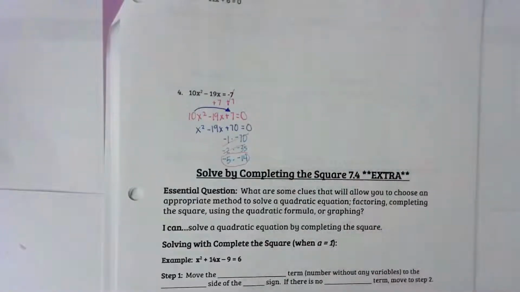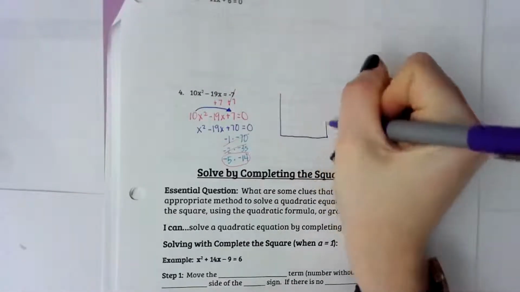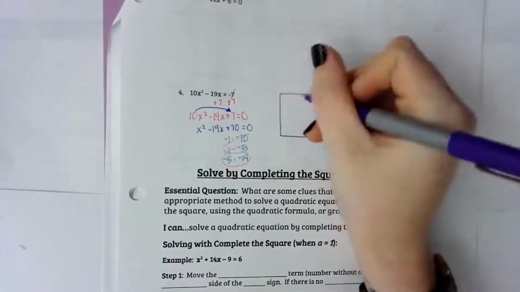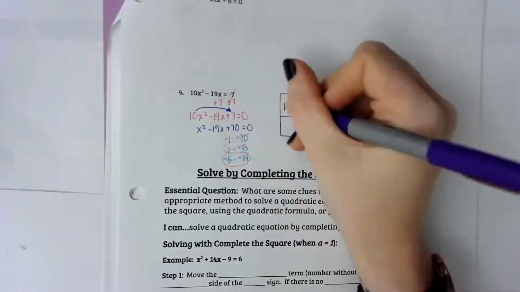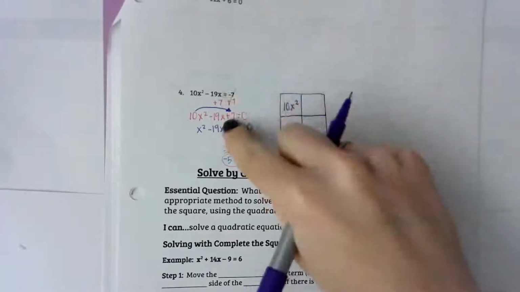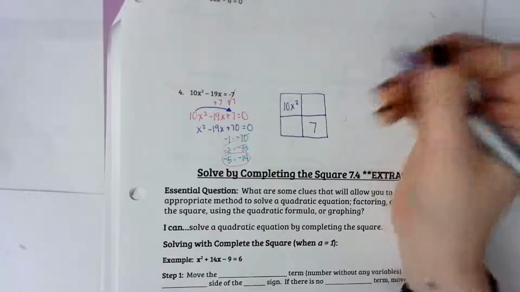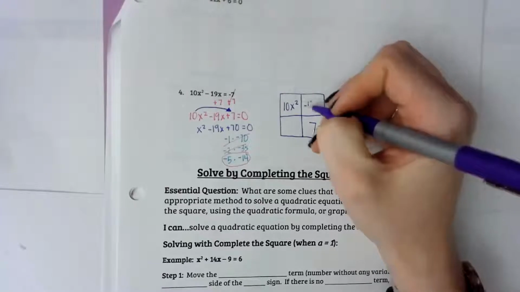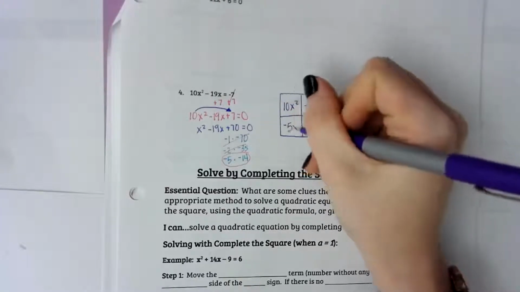So then I'm going to go ahead and make my box. My original first term, so the 10x squared, and my original last term, which is the positive 7, because you take it after you moved it. Then it doesn't matter which one goes where. So the negative 14x and the negative 5x.